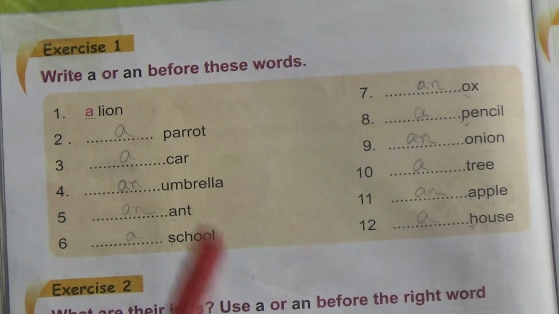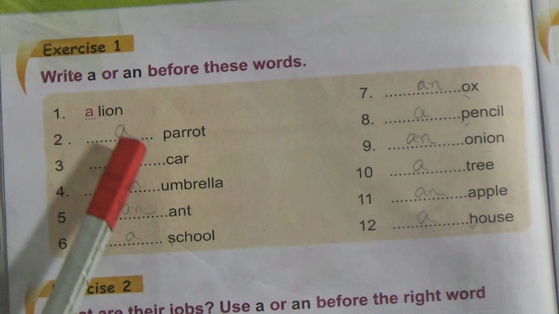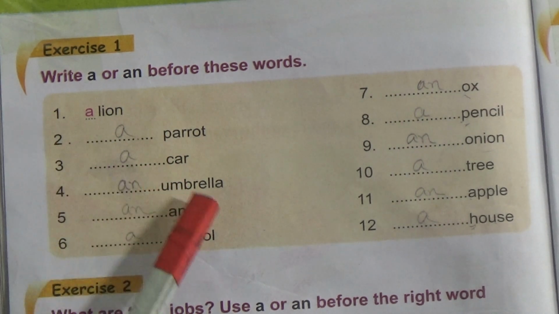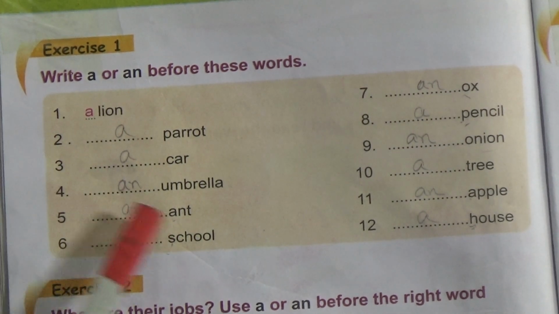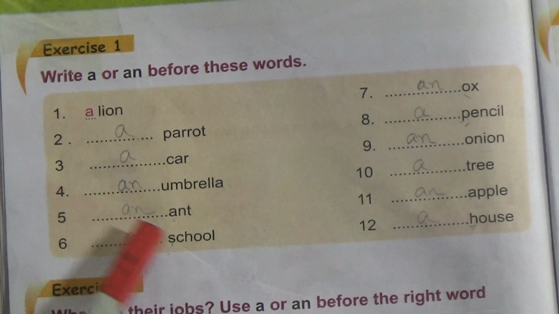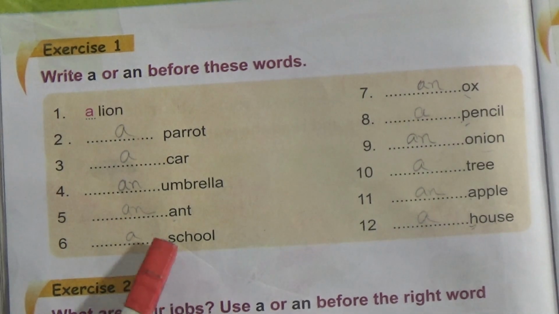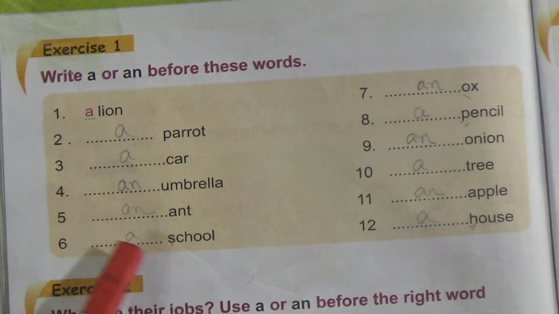these five letters are vowels. So P is a consonant. So a parrot. Then car. A car. Then umbrella. Dear students, A, E, I, O, U. This U is a vowel, so we have to use an umbrella. Then number 5, ant. Ant starts with A, so it's a vowel, so an ant. Then number 6, school. School starts with S, so it's a consonant, so we have to use a.